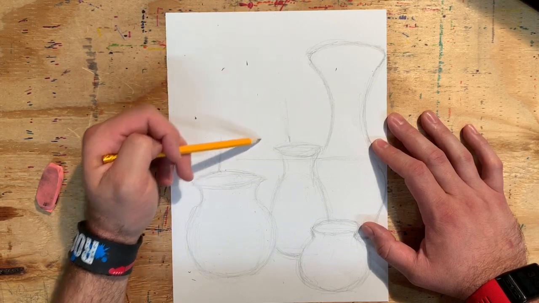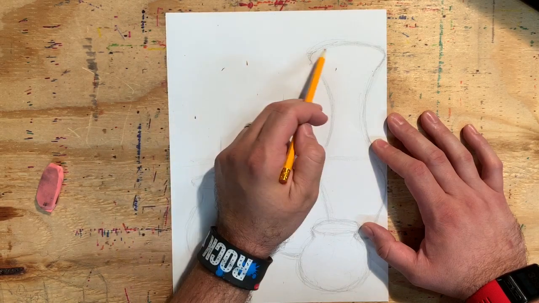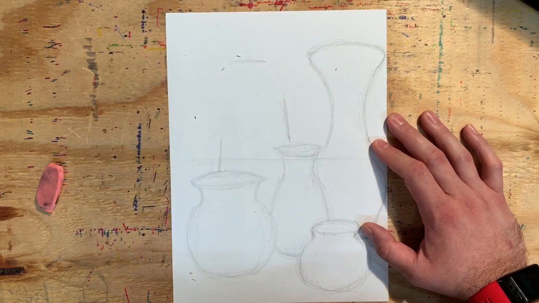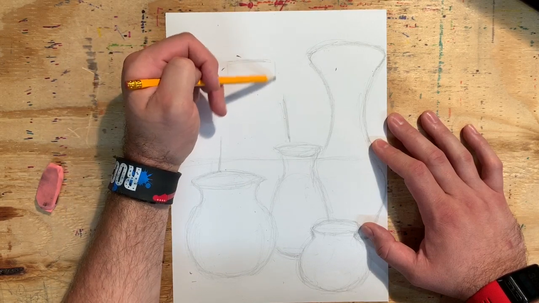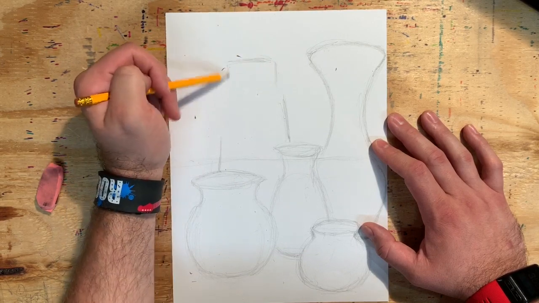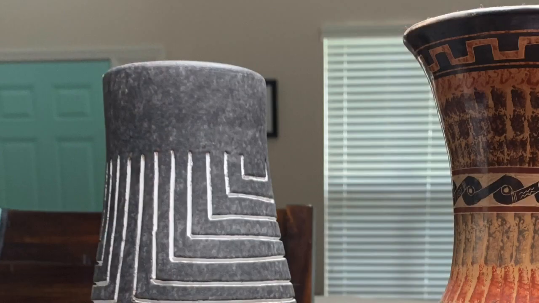And then this one kind of goes, it's short, and it's shorter than that pot. So it's about this tall. And then the top part is actually more like a can. It's straight, and then it angles out from there.